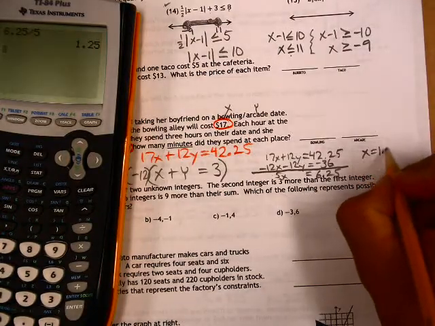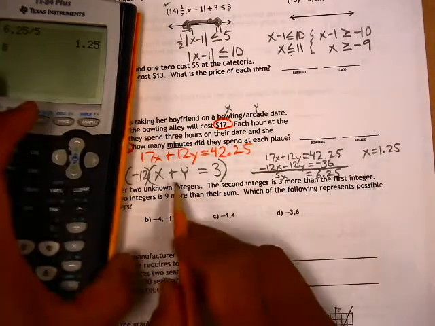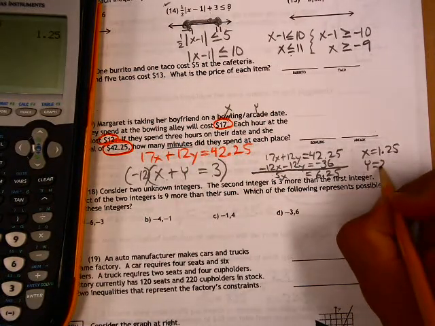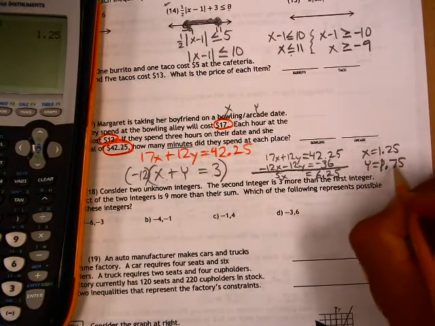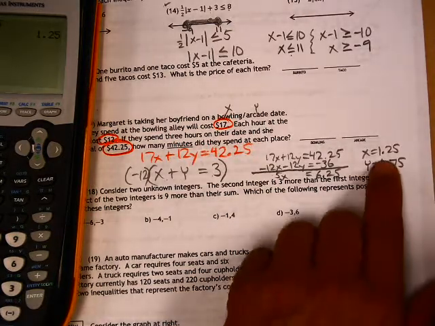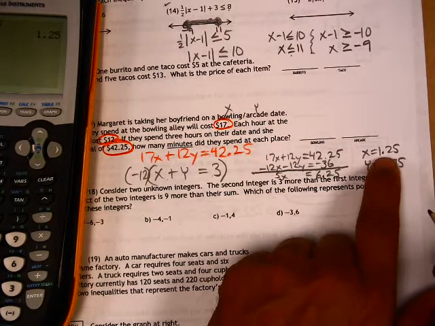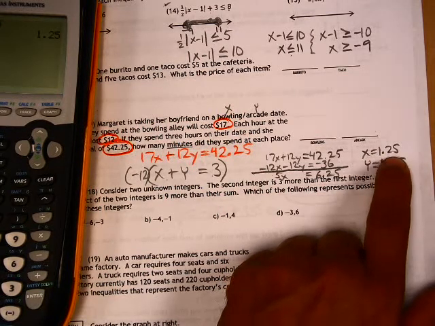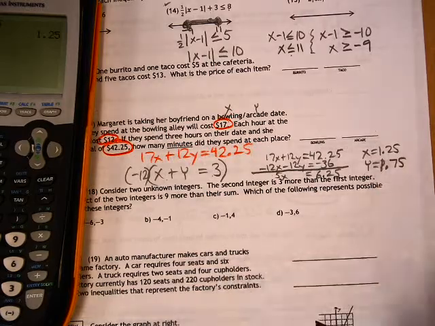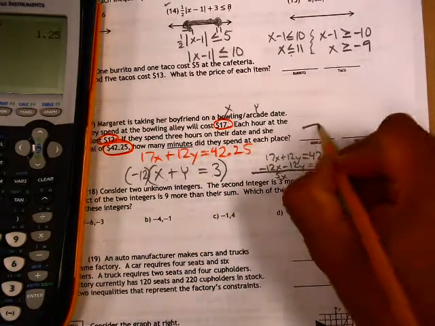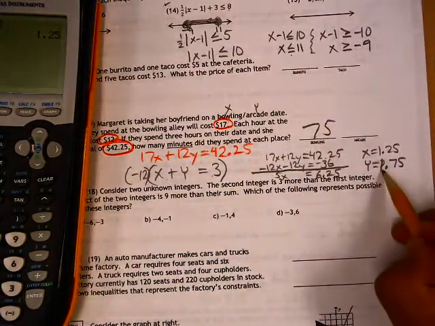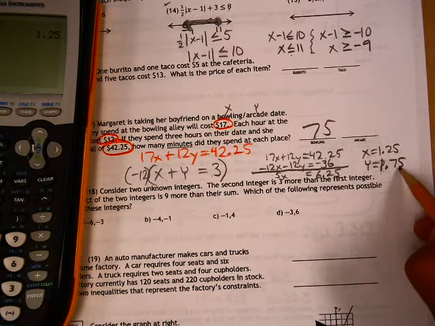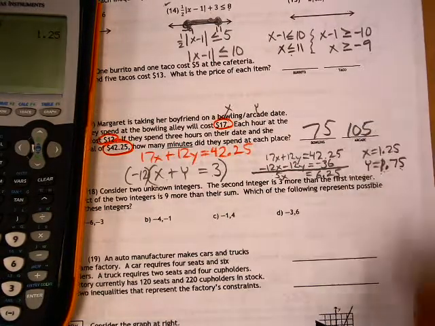So x equals 1.25. If the total is 3, that means y equals 1.75. That's hours. This is 1 1/4 hours. 1 hour is 60 minutes. 1/4 of an hour is 15 minutes. So that's 75 minutes for bowling. And then 1 3/4 hours will be 60 minutes plus 45 minutes would be 105 minutes.